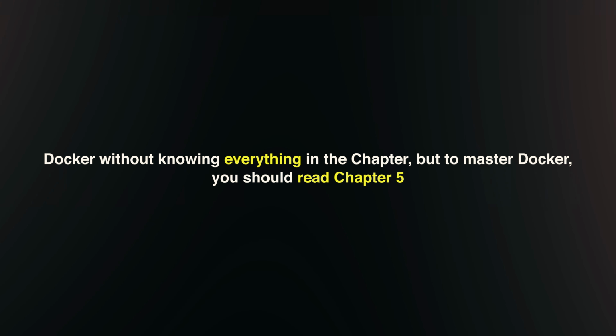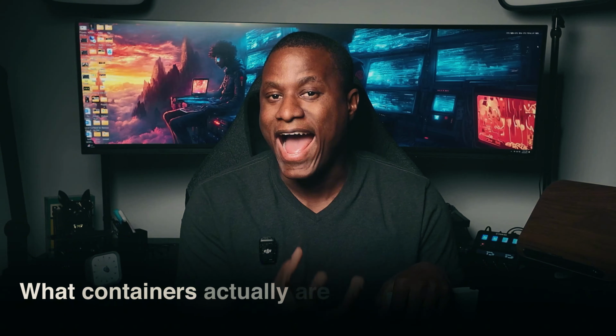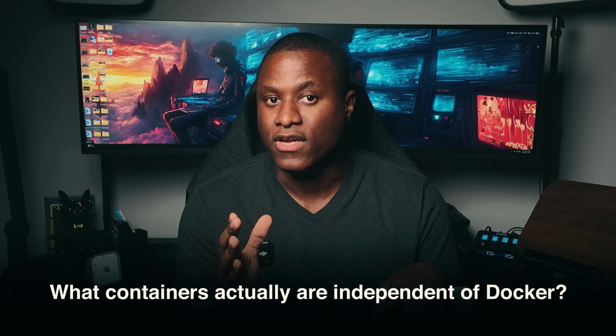Now, funny enough, right at the beginning of chapter 5, the book says you can use Docker without knowing everything in chapter 5. But to master Docker, you should read the chapter. And honestly, I couldn't agree more, because if you want to master something, you have to understand what's going on under the hood. So before I even touched chapters 4 and 5, I actually hit pause on the book and went down the container rabbit hole, because I really wanted to understand what containers actually are, independent of Docker.